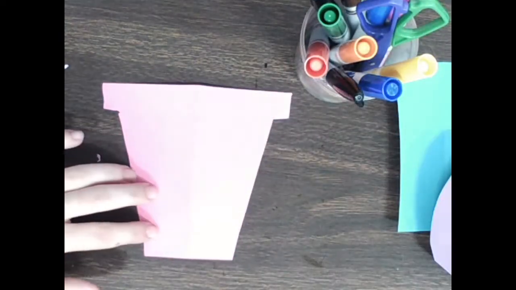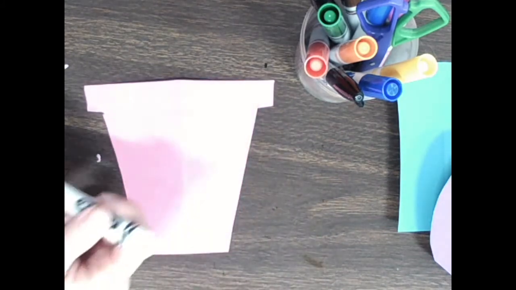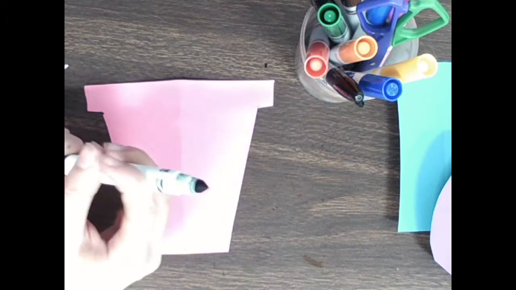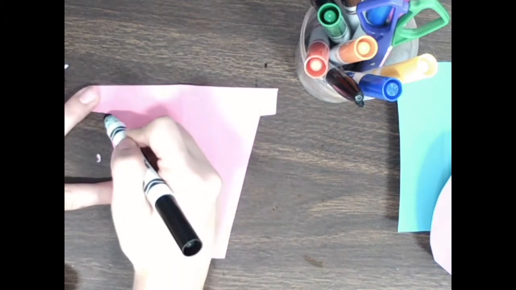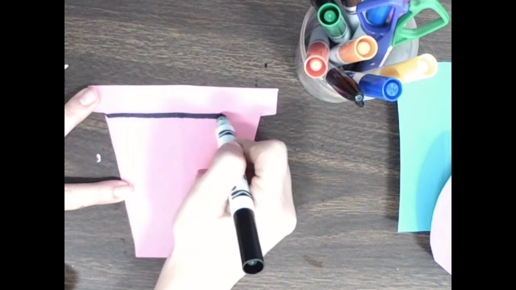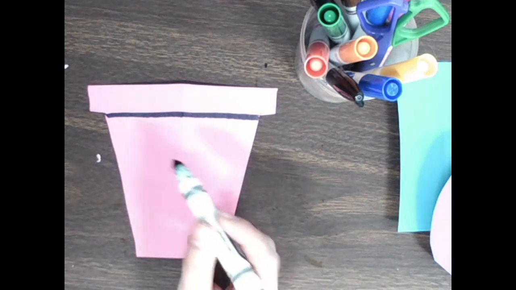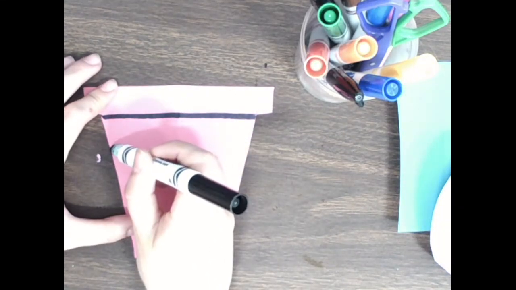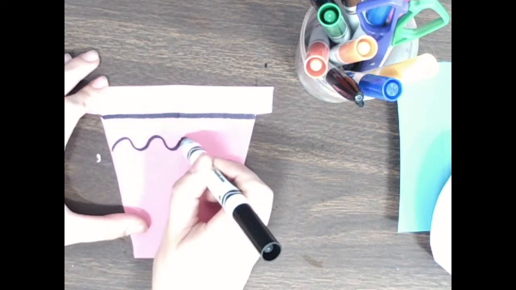And I can start with any of the ones that you want to start with. So I'm going to start by making some lines and some patterns. I can make a straight line. And remember, patterns do repeat. So if I'm making a pattern, I want it to repeat. So I can make a line, wavy line.